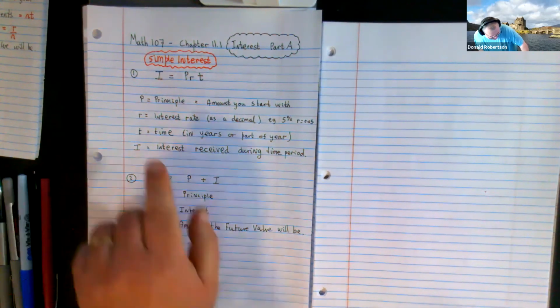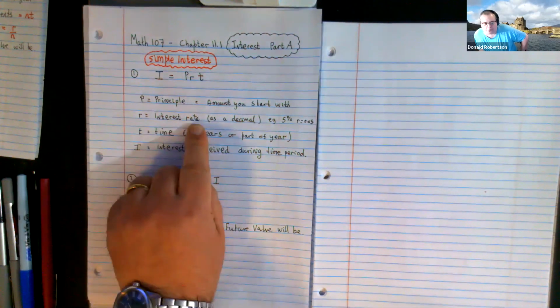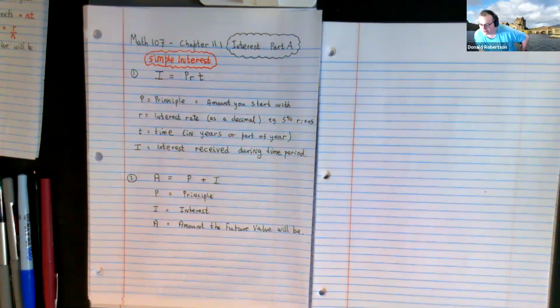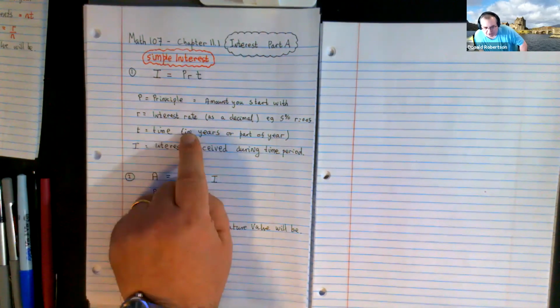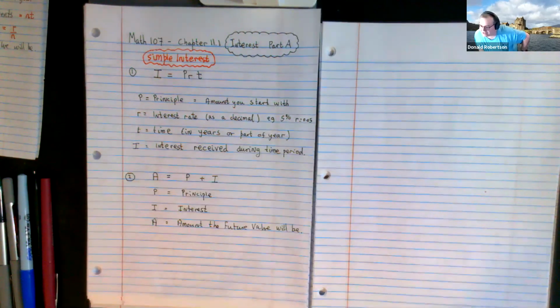So we have a little r, that will be in the story. So I have $400 and the interest rate is 5% a year, right? You'd get that information. The last thing that they typically will tell you is the time that you're going to have this money invested. So you might have this money invested for 4 years or 2 years or 18 months or whatever. And T is time, and it's in years or part of a year. So if it's 3 years, T is 3. But if it's 18 months, T is 1.5, which is 1.5 years, right?